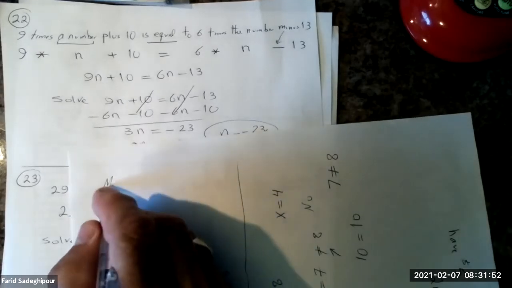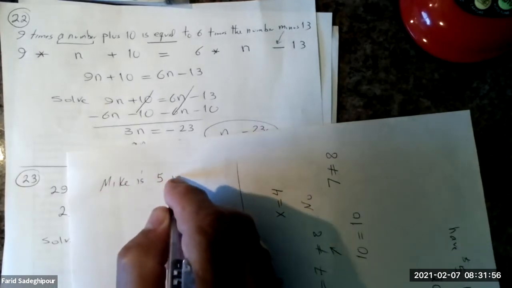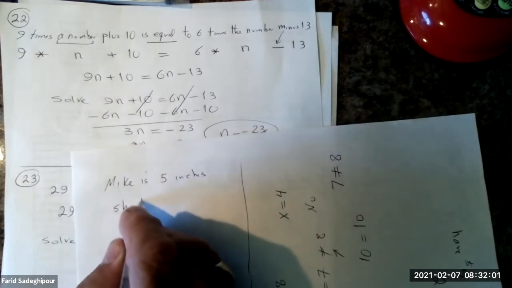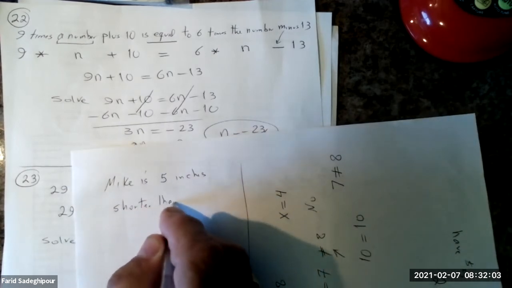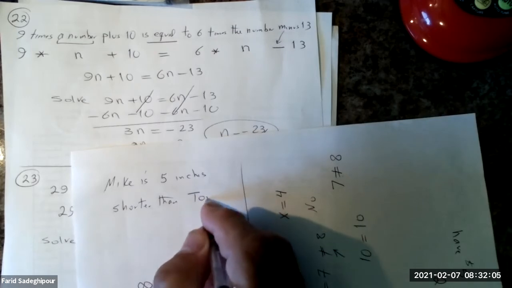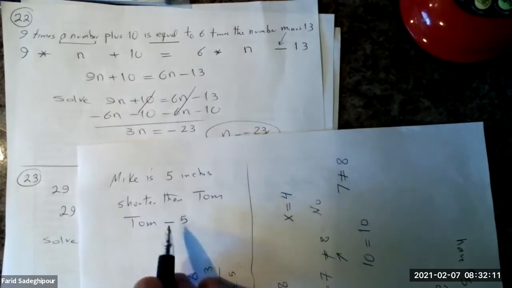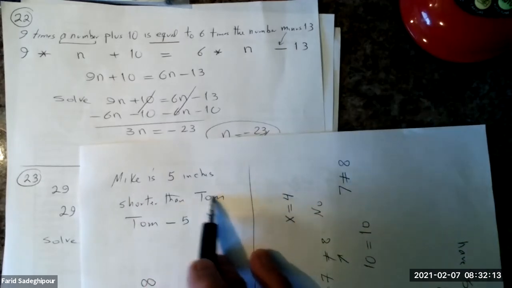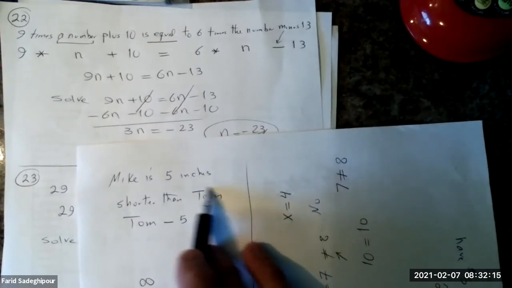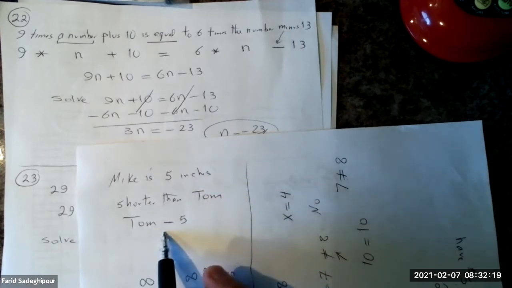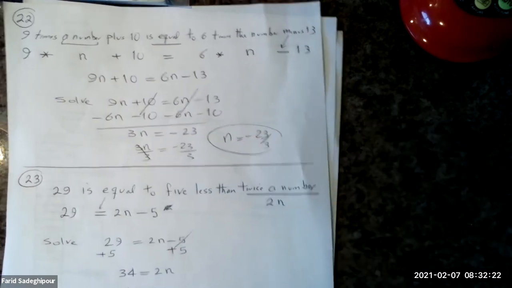Mike is 5 inches shorter than Tom. So whatever Tom's height is, you have to subtract 5 from that. You see that? So what comes after the word than, if it's a number, it doesn't matter, sometimes it's a positive or negative number, but you do that first. Minus 5. All right.